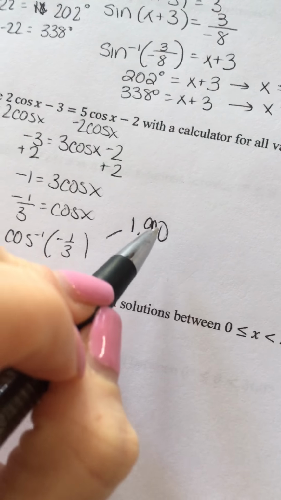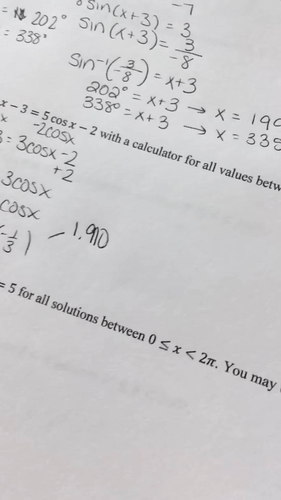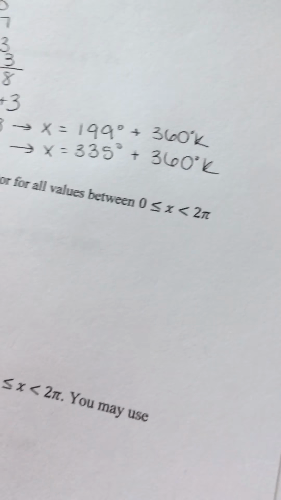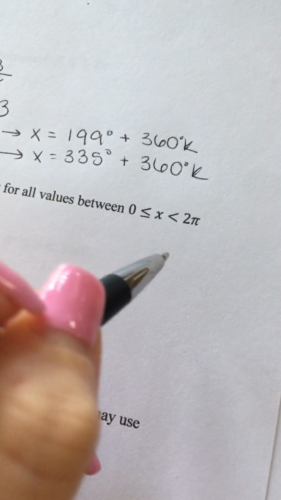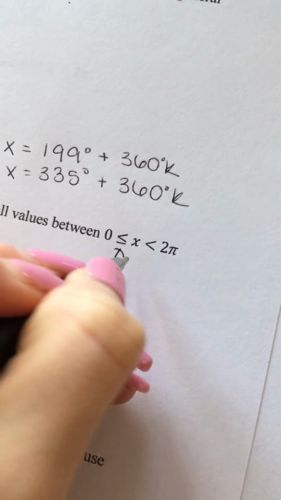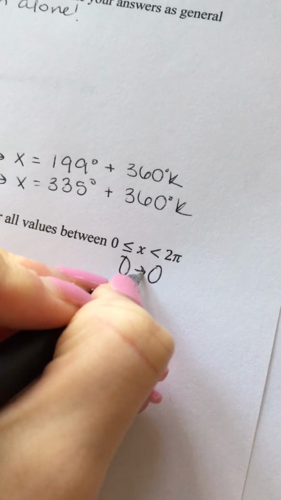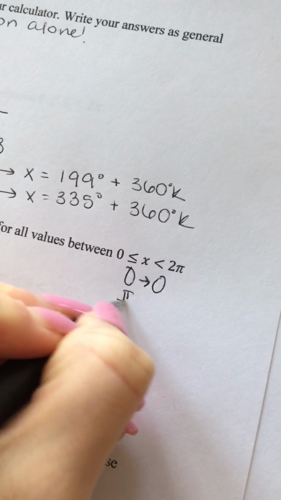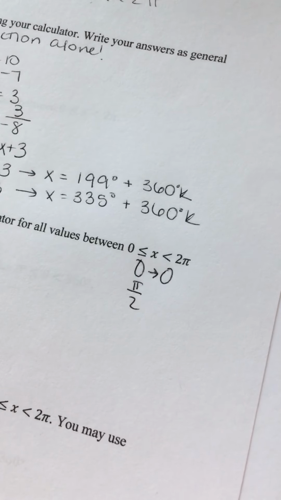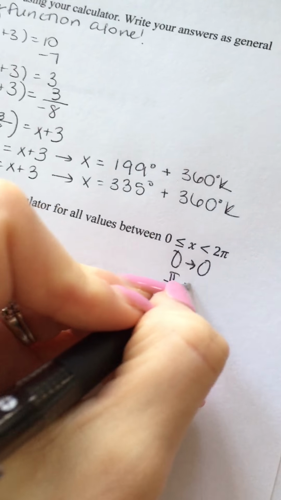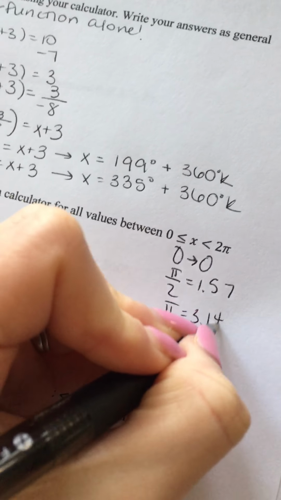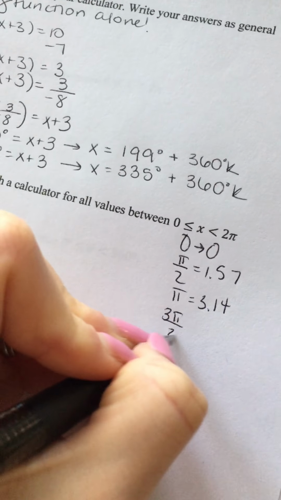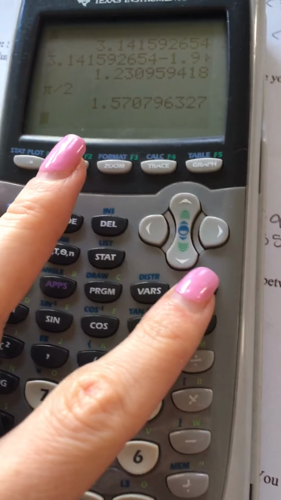So we get 1.910. Now, this is probably a little bit more challenging because we don't really have a good number sense of what these values are between 0 and 2 pi. So I just want to go over that super quick. So 0 is 0. Pi over 2, if you plug that into your calculator, is about 1.57. And then pi is 3.14. 3 pi over 2 is equal to, like I said, I'm just plugging these in so that we can get a good value here.